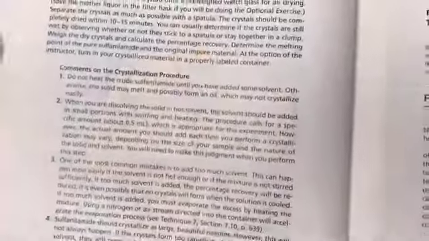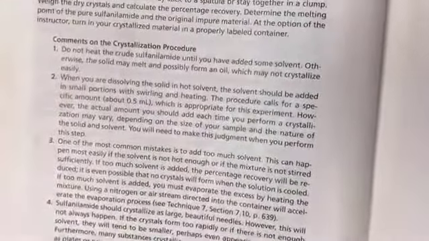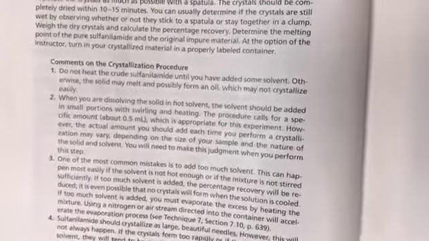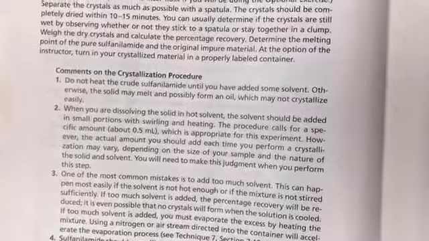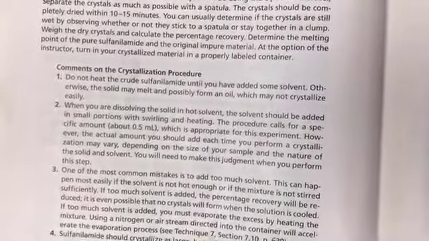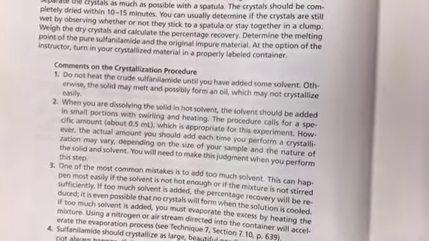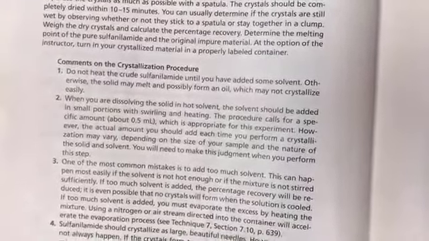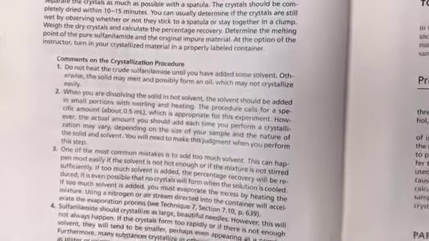Some main points that you must keep in mind for any crystallization. Basically, we should not heat the crude compound, in this case sulfanilamide, before adding the solvent or without adding enough solvent. It might happen that the compound will melt, right? And then it will be very difficult to crystallize it.